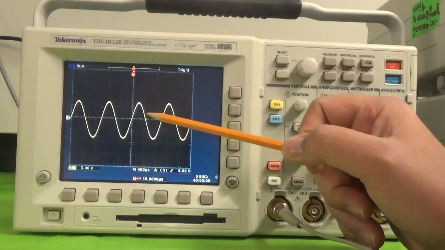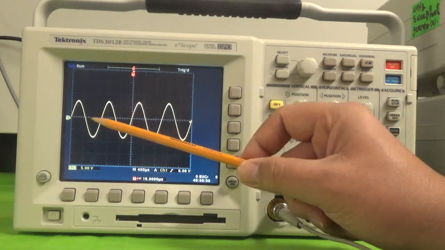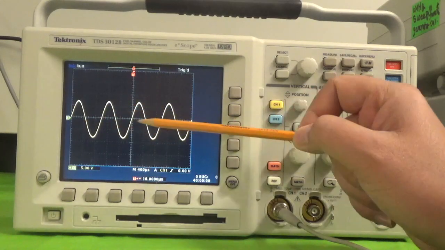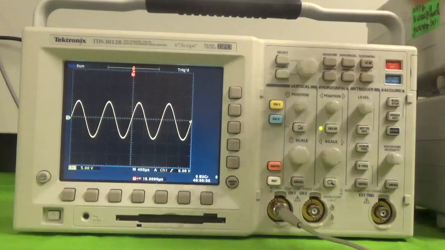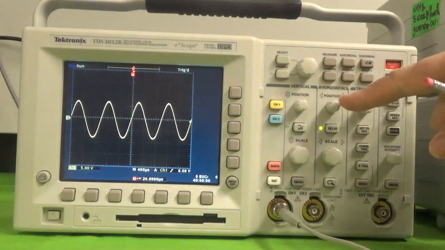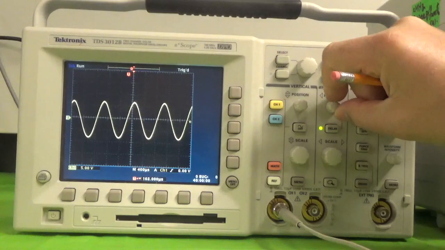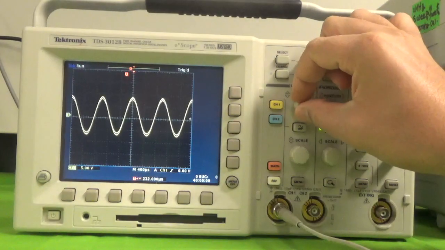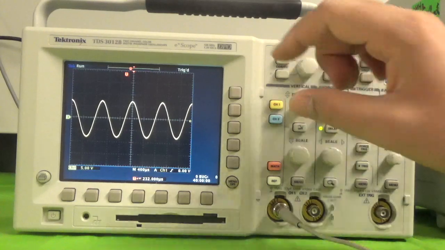So how to measure the voltage? As you can see right here, we have a signal. It is a sine wave. And as I mentioned, guys, we can move it forward and backward, as you can see, using this knob right here. That's great. And also we can move it upward and downward. But let's center it.